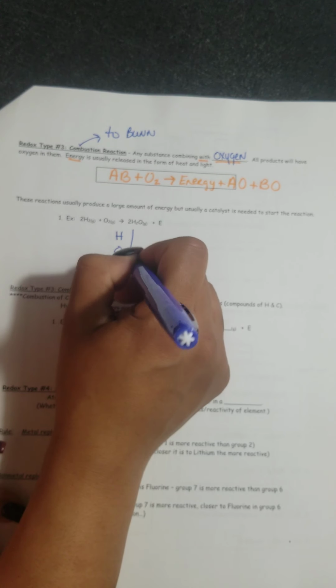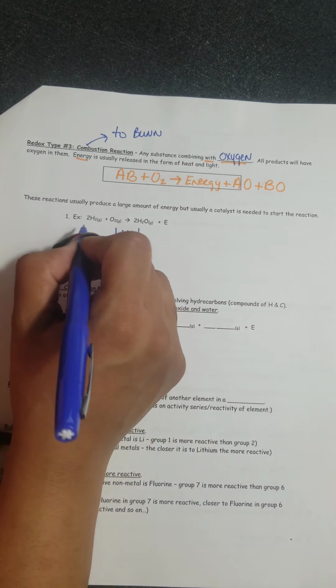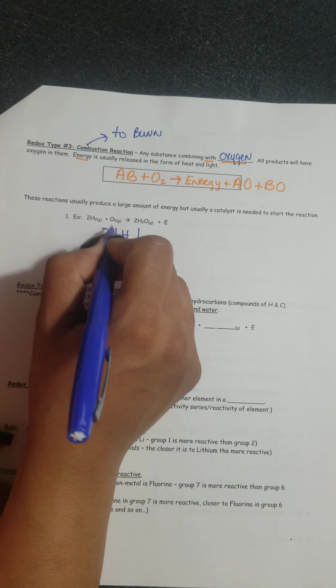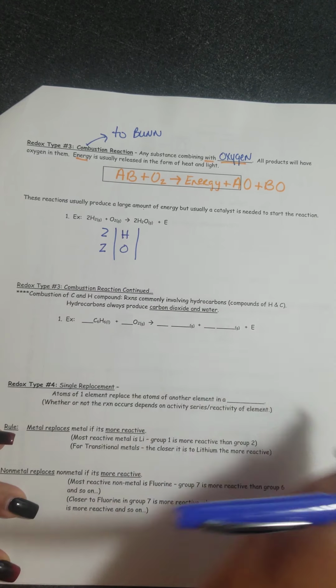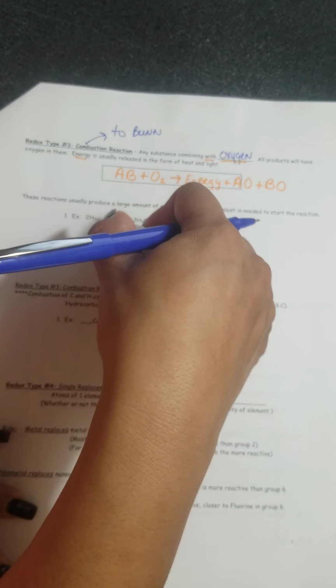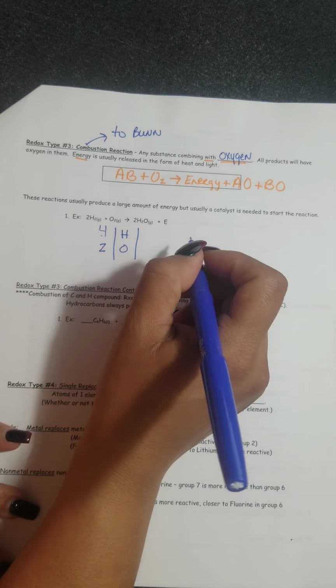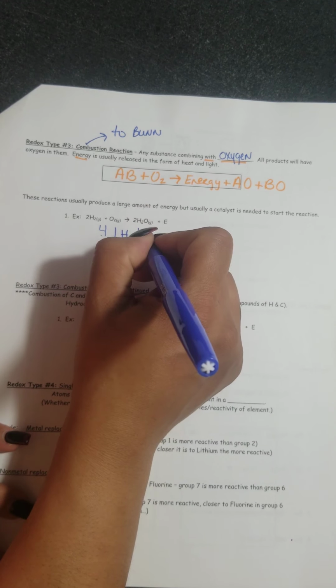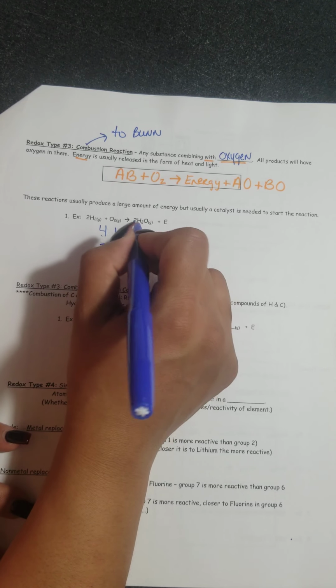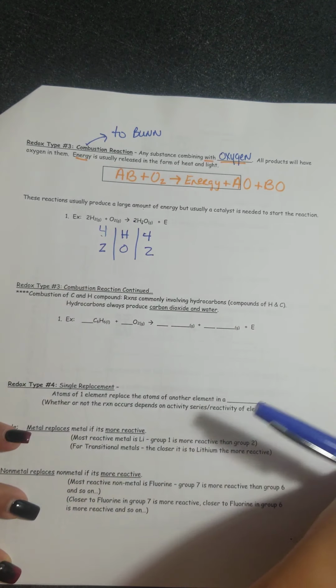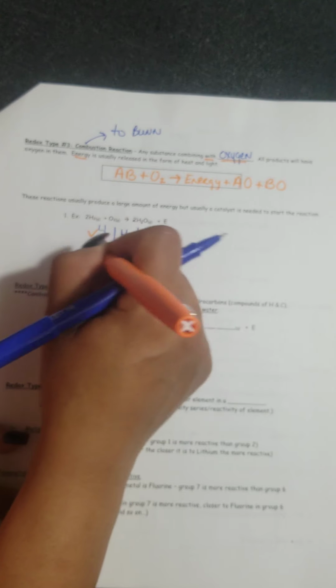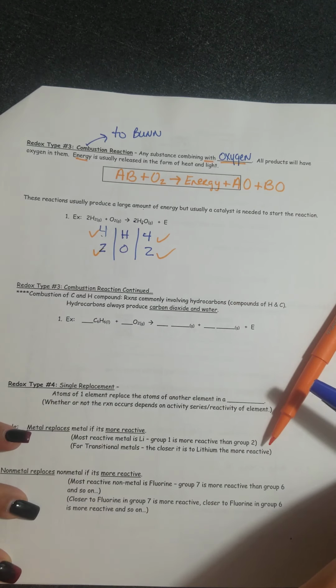Hydrogen and oxygen. Draw our wall. Let's multiply. 2 times 2 is 2. 1 times 2 is 2. Why did I do that? I apologize. 2 times 2 is 4. And 1 times 2 is 2. 2 times 2 is 4. 2 times 1 is 2. And look at that. 4 and 4. 2 and 2. I am balanced.